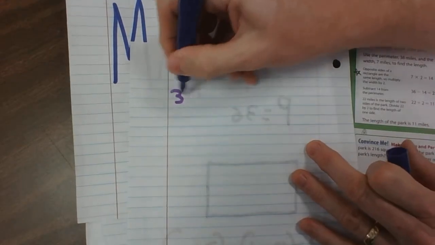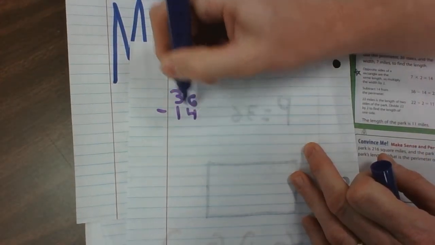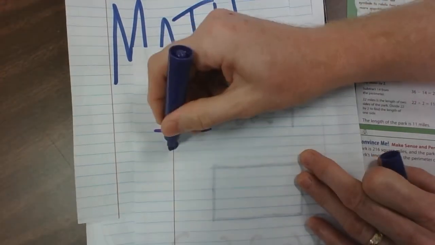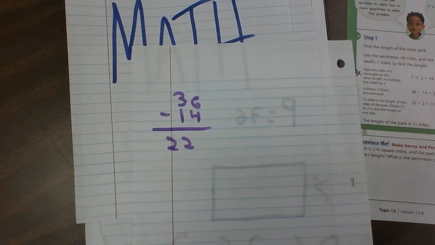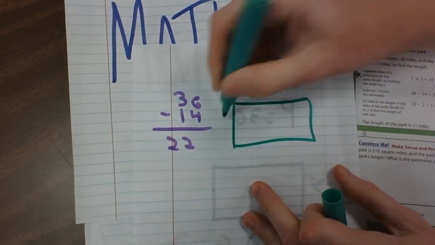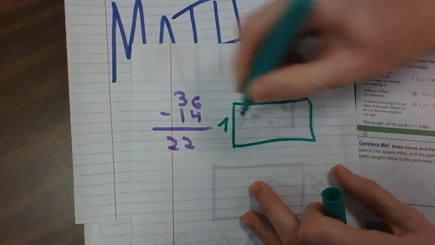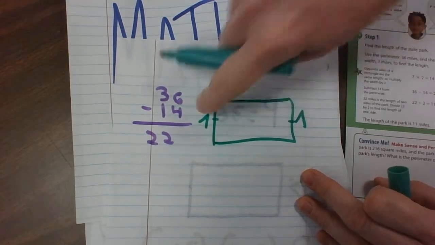Well, we take 36 minus 14. You get 22. Now, think back to that shape that we just had. It was a rectangle. Here's a 7. So if that side's a 7, what's this side? That side's a 7. So there's your 14.